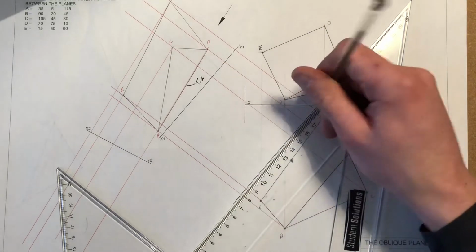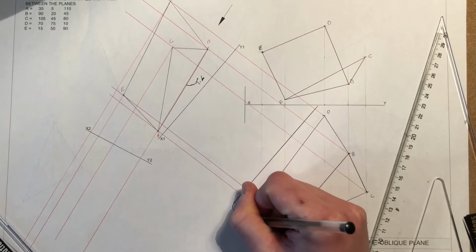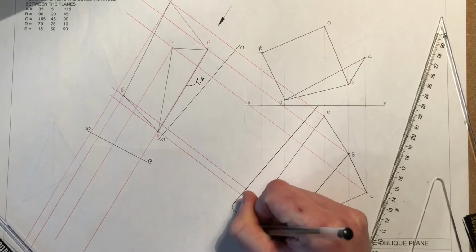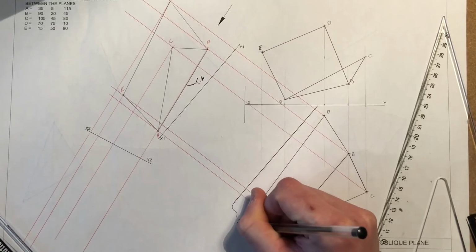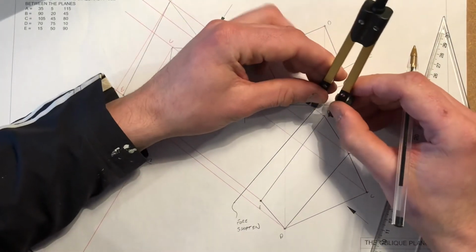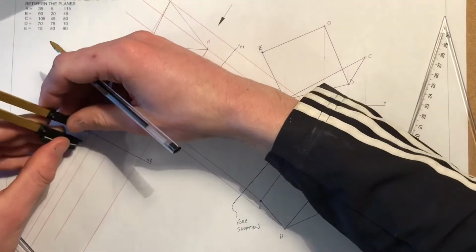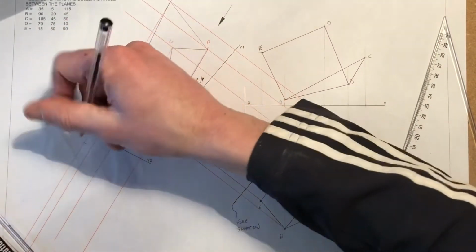Doesn't matter. And this is my foreshorten. So I'm going to take the distance on your compass from your foreshorten line to D. Bring it up, step it up there. That's D.